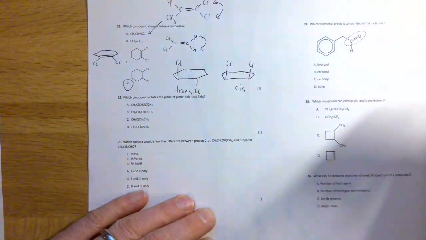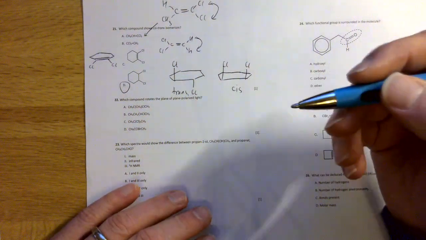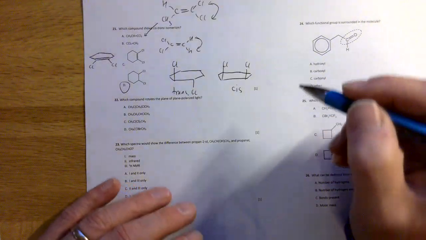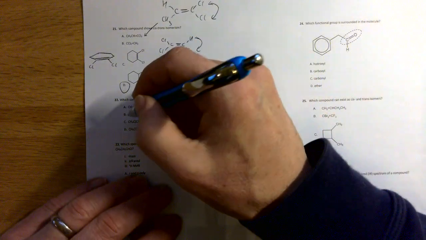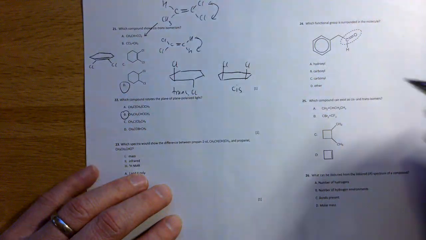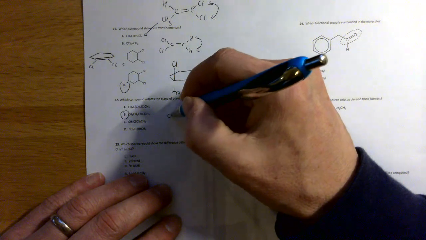Plane polarized light is rotated by chiral compounds. Chiral compounds are compounds that contain a chiral center. The one here, again, draw them out if you can't see them. The one that's got a chiral center is this one here. I'm going to draw this one out only.